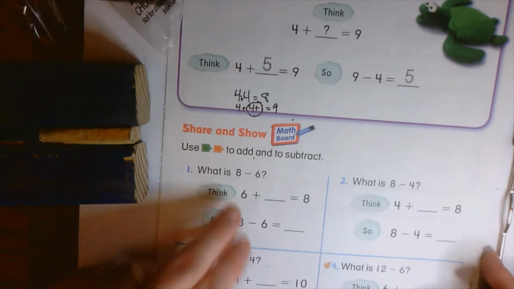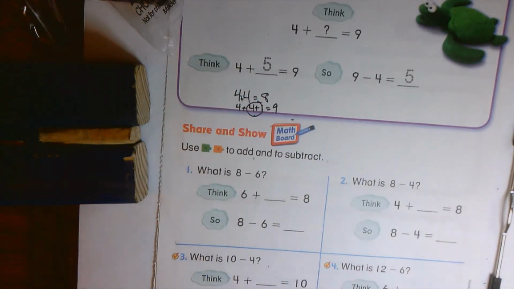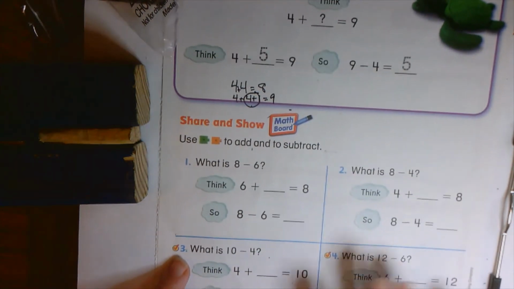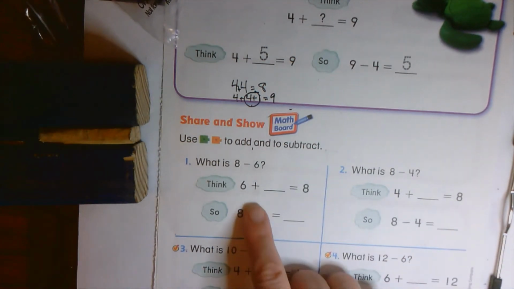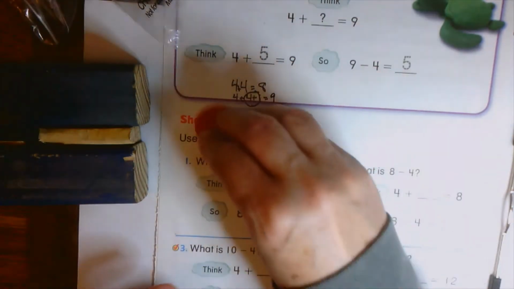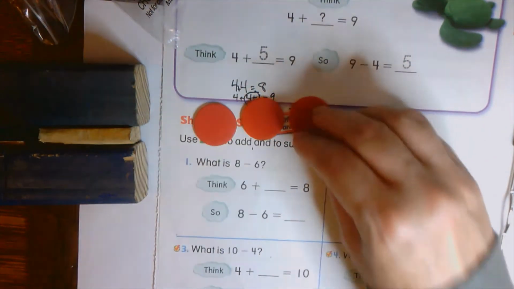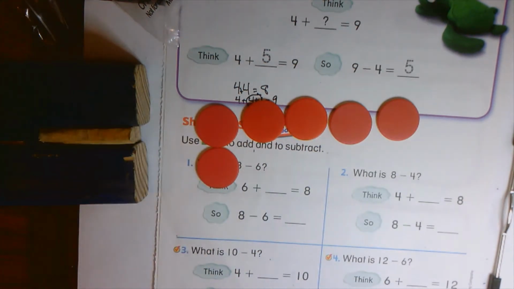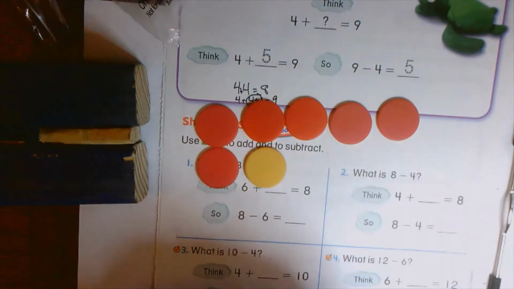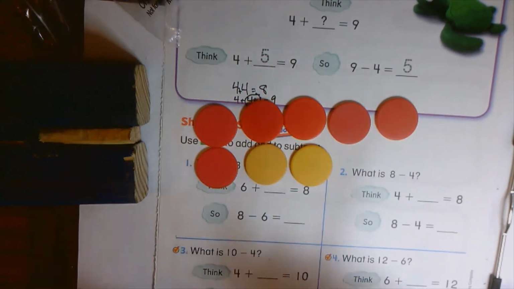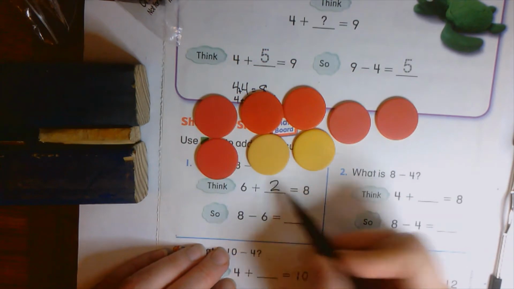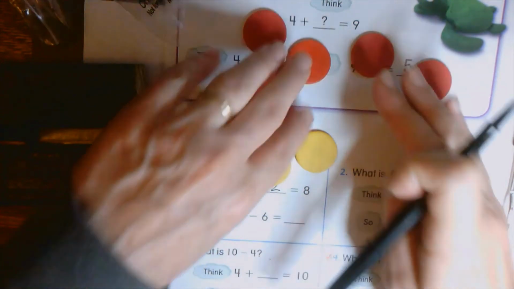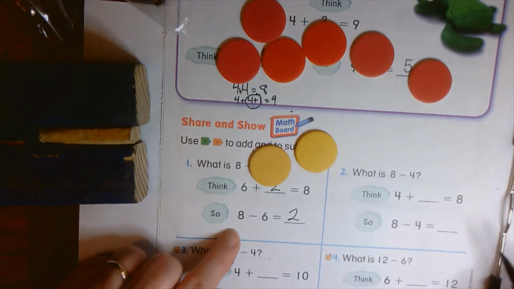So here what we're going to do on this page is actually do it with counters. On the next page, if you want to do it with fingers or some other tool, you can. This one, I want you to actually use counters. So 6 plus what is the same as 8? Go ahead and put out 6 red counters, 5, 6. Plus what makes 8? So here's 5, 6, 7, 8. How many yellow ones? We had to add in 2 yellow ones to get to 8. So we can think that the same way. 8 minus the 6 leaves us with 2.